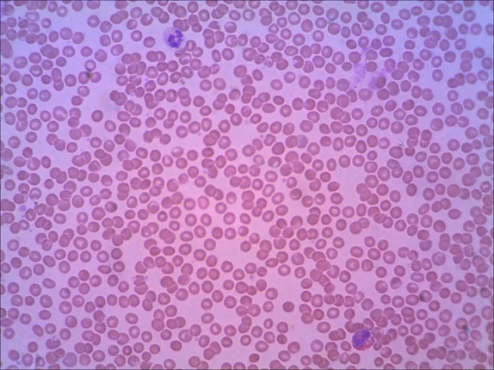Okay, here we have it on just high power, not oil immersion. And at the bottom right, that would be an eosinophil. And I really like this view because you can compare that eosinophil to the white blood cell at the top, which is a neutrophil. We've already just studied that. So do you see how they look similar in size? They both have a lobed nucleus, but the eosinophil has the reddish stained granules in its cytoplasm, whereas the neutrophil does not.